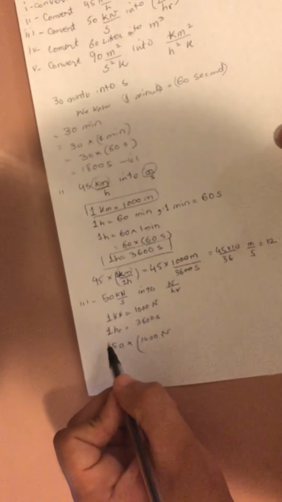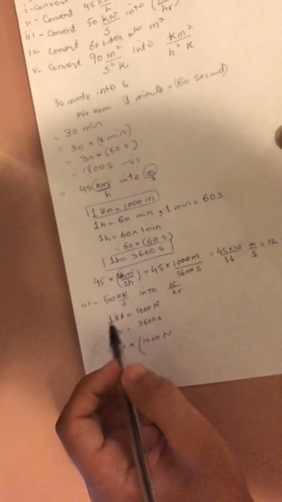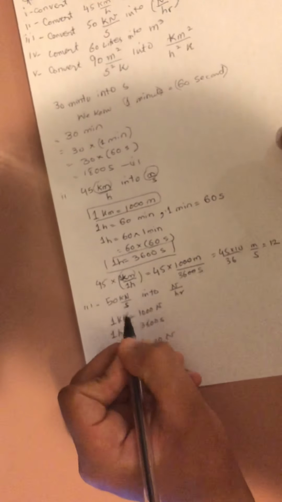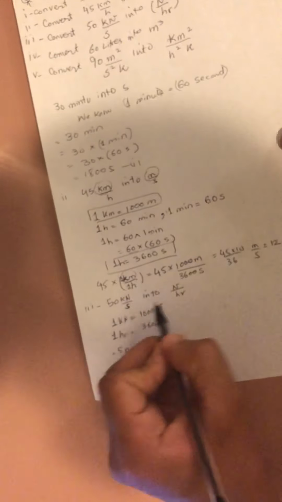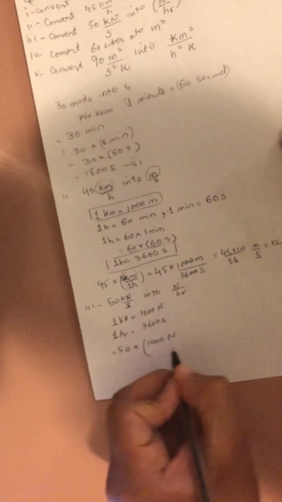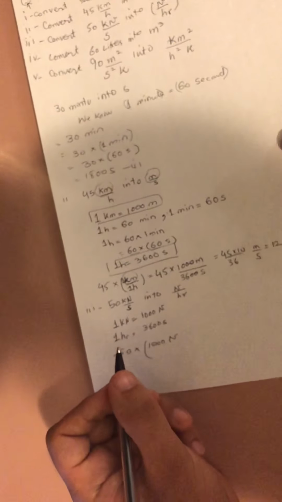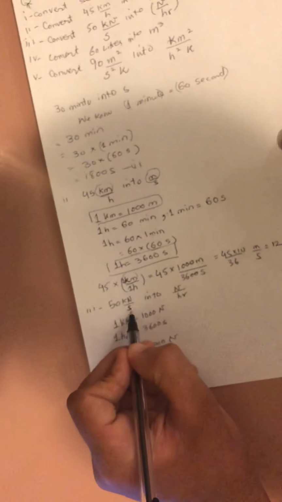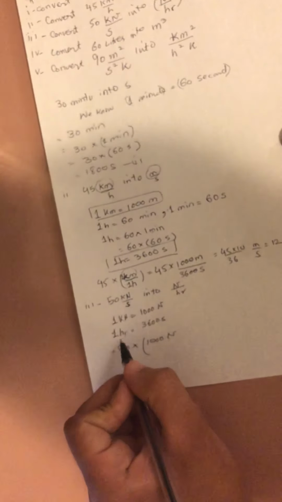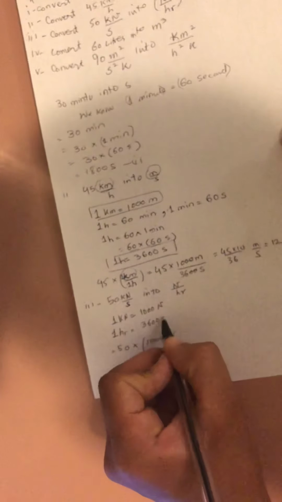And now the most tricky thing, we have second and we have to change this second into hours.